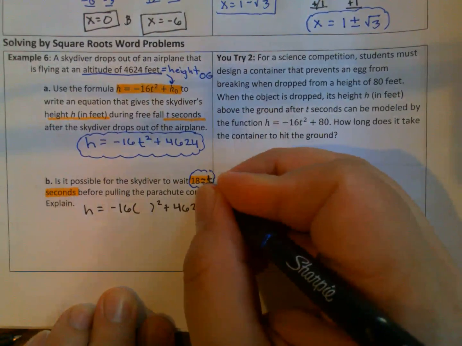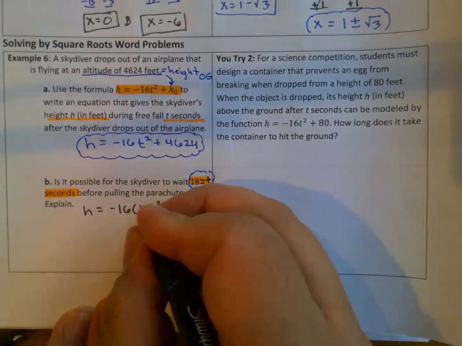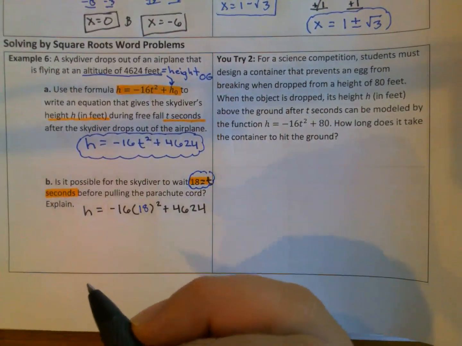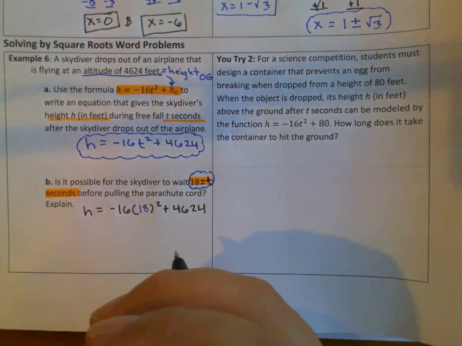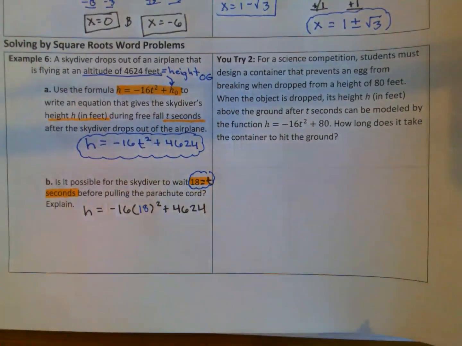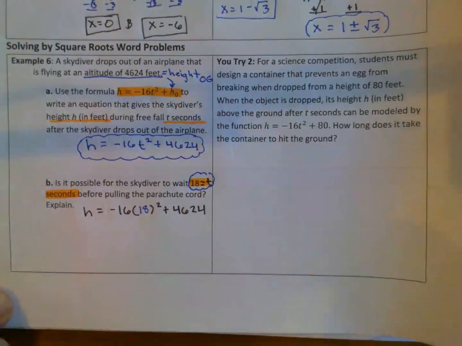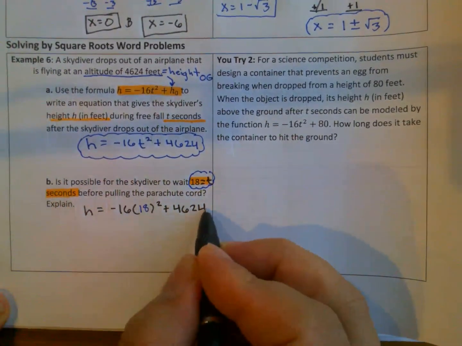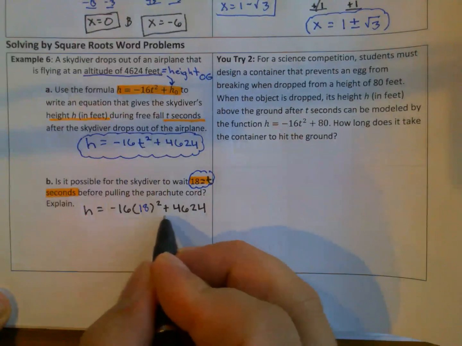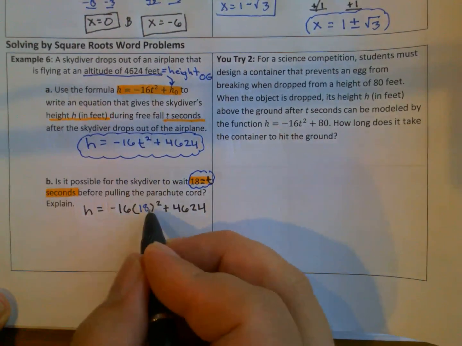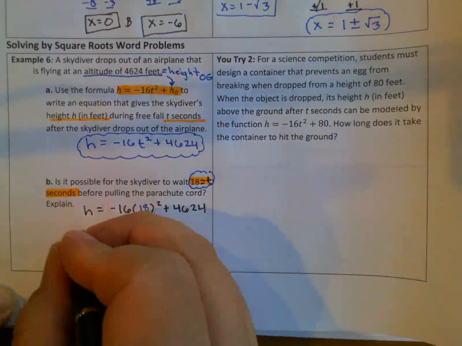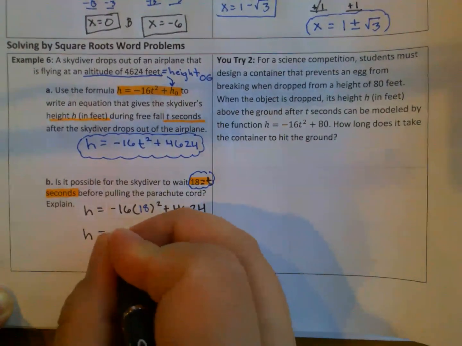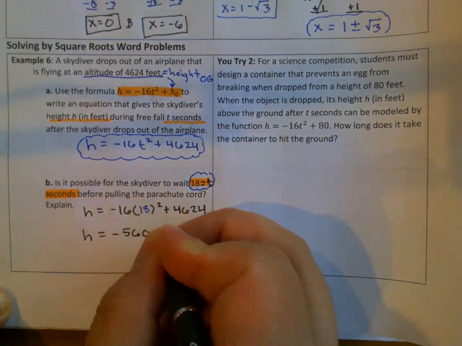So we're going to plug it in and find out what the height is when 18 seconds hits. We're going to see if the skydiver should pull the cord after waiting 18 seconds. So let's do the work here. Of course, we're going to let Desmos do all of this work for us. We're going to type it into Desmos exactly the way we see it, with the negative, with the 18 in there in parentheses. And Desmos is going to say that the height at 18 seconds is negative 560 feet.